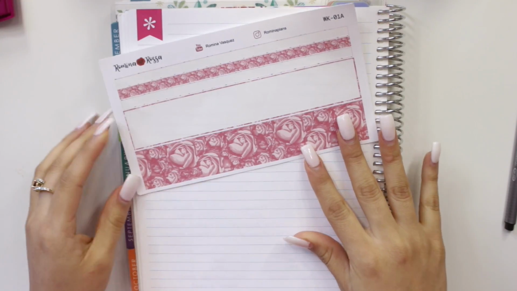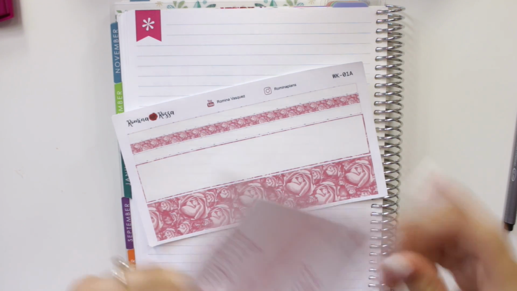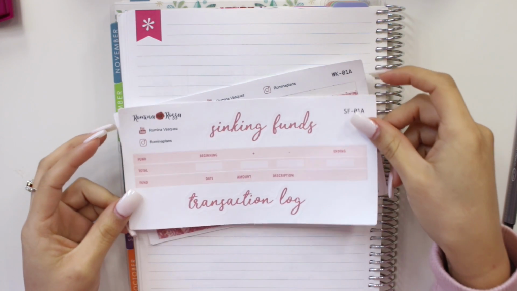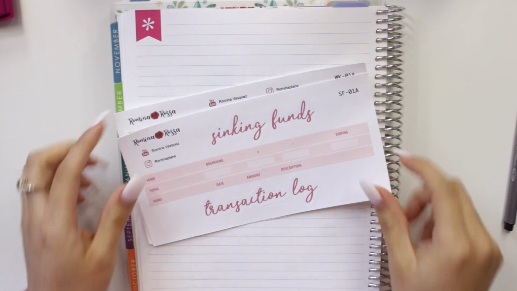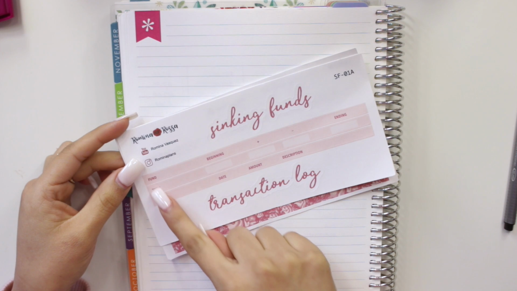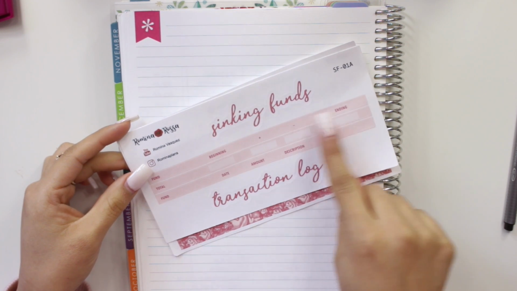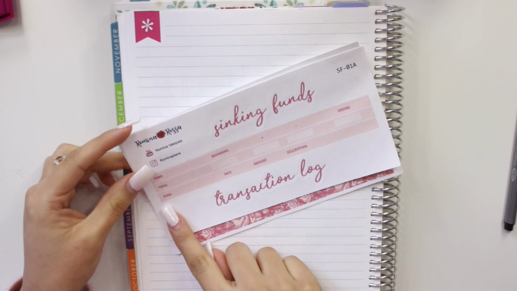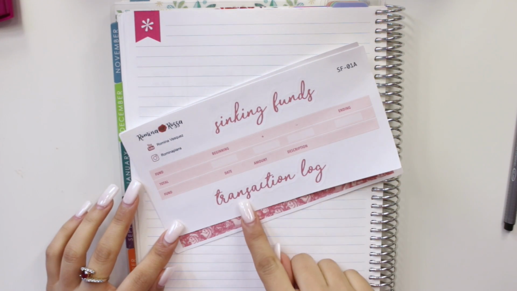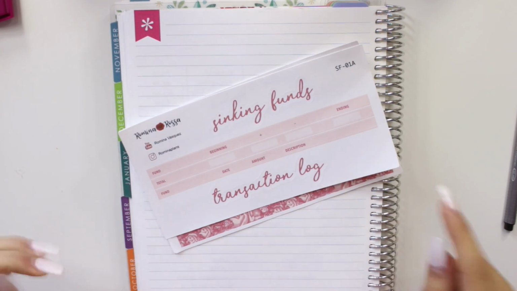So for this video, I'm going to be using my leftover washi that I had from last video and my sinking funds kit. So what my sinking funds kit comes with is basically 3 headers. So one is for my sinking funds, the beginning, plus, minus, and the ending. Then we have a total headers for that, and an extra header for your transaction log, as well as 2 scripts which say sinking funds and transaction log.